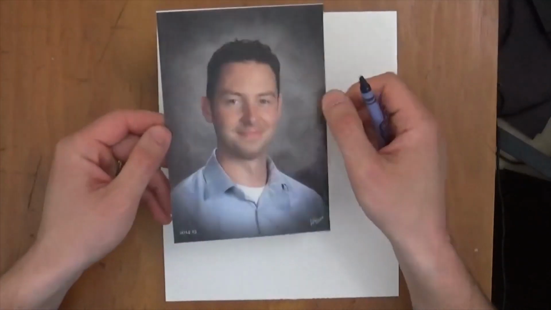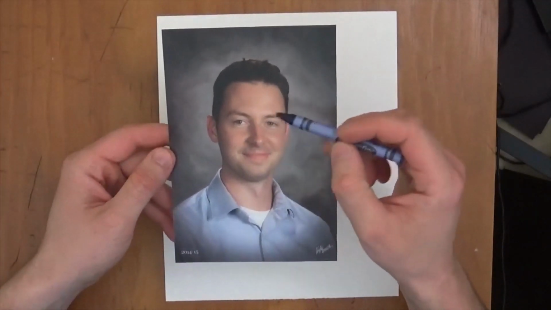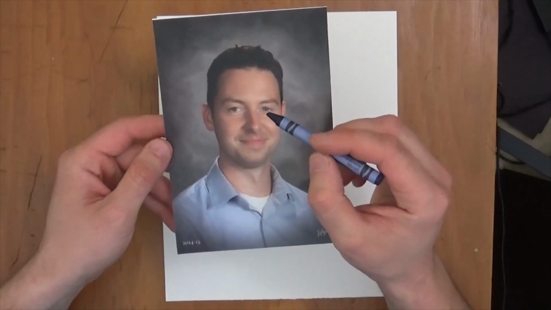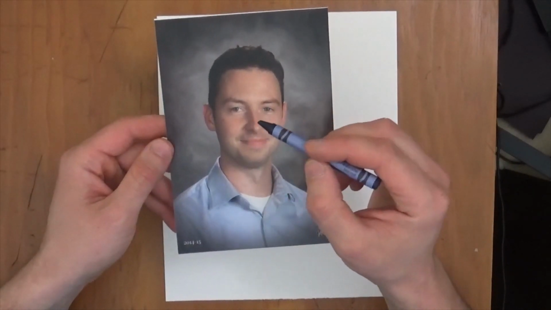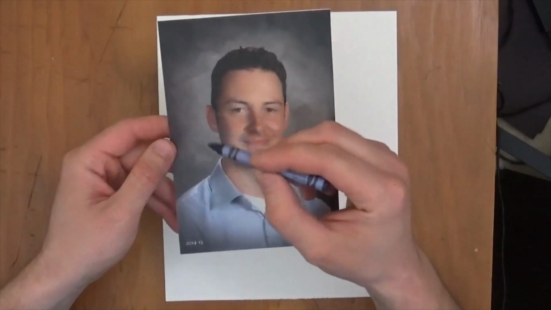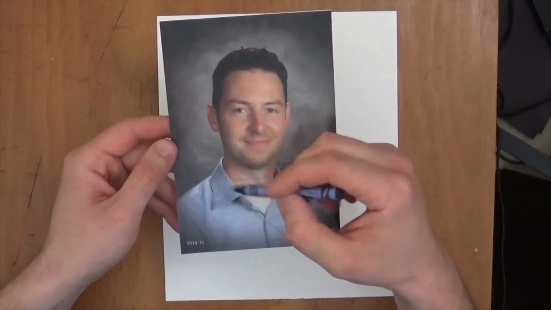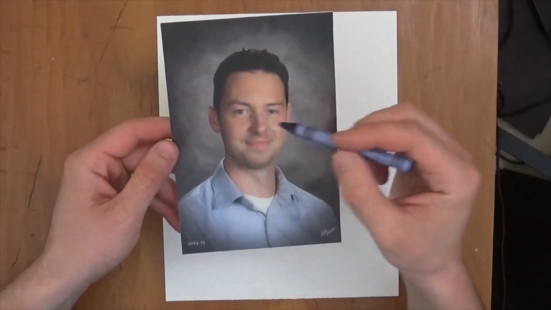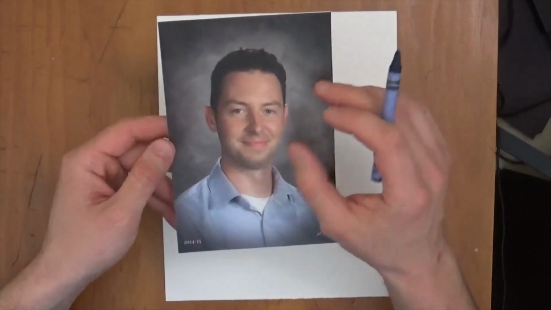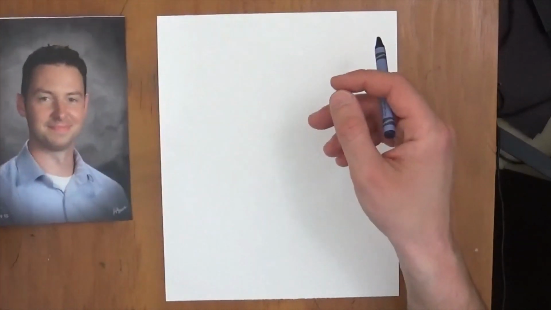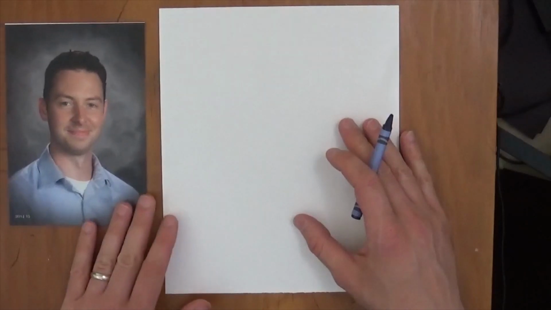But it helps to think about the shapes of the face of the person that you're drawing. So I see some shapes for my eyes and my nose, the shape of my head and my ears, the shape of my neck and my collar and my shoulders and my hair. So I'm going to use those shapes, but I can play around with them and have fun. So I'm going to set this aside, and I've got my paper.